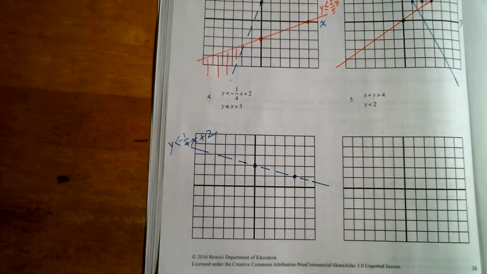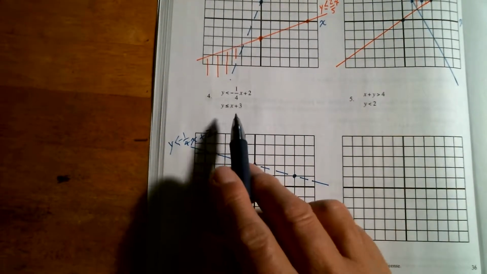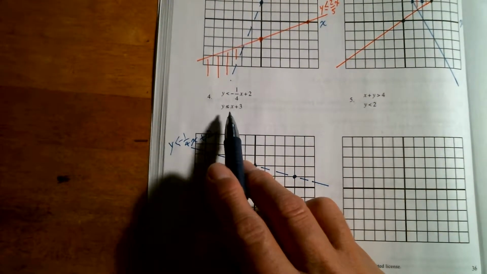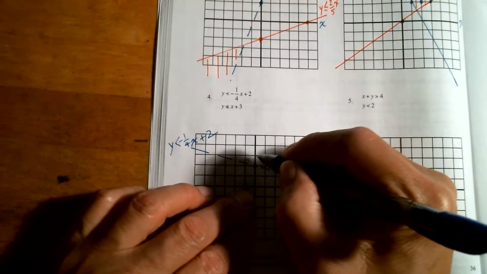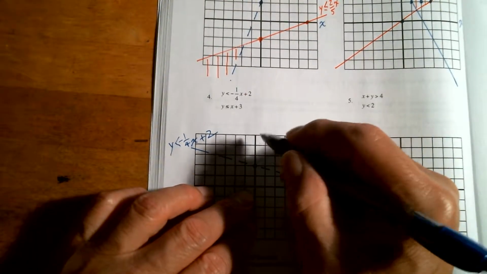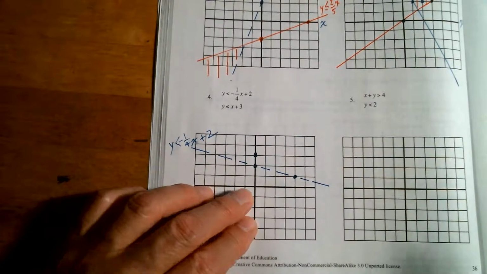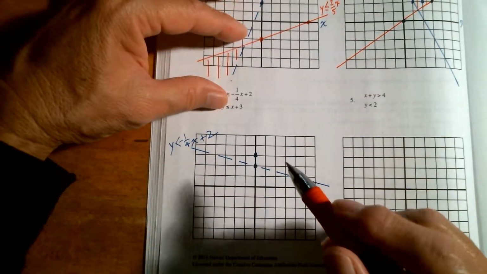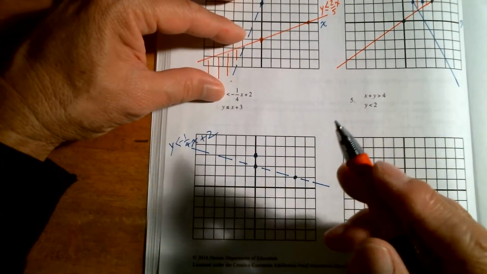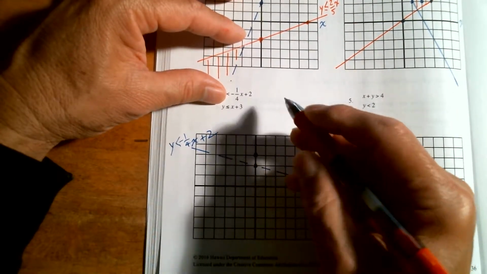Okay, let's go to the next line. Y is less than or equal to x plus 3. Y-intercept is 3. Oh, I should have used the red pen again. Doggone it. Okay. The slope is 1. 1 over 1.